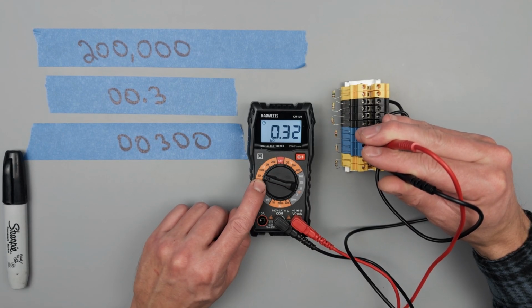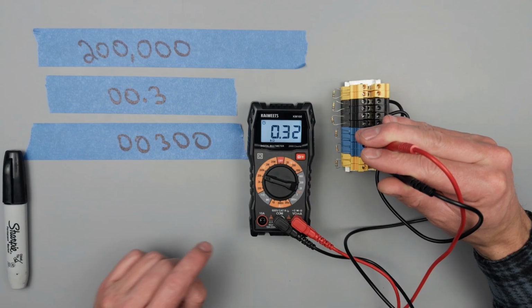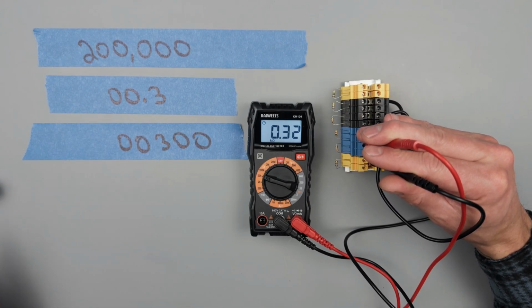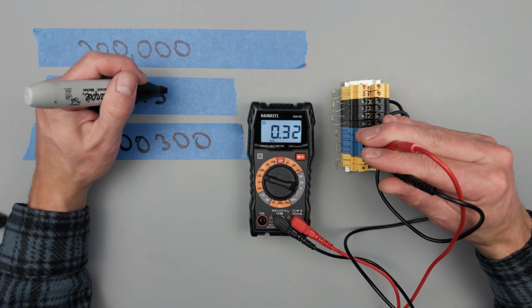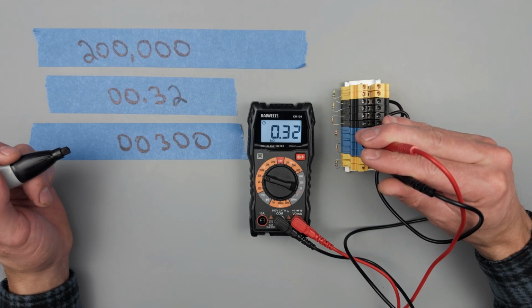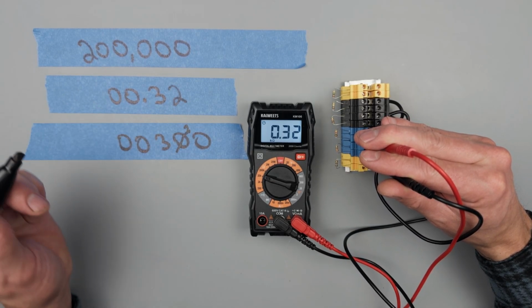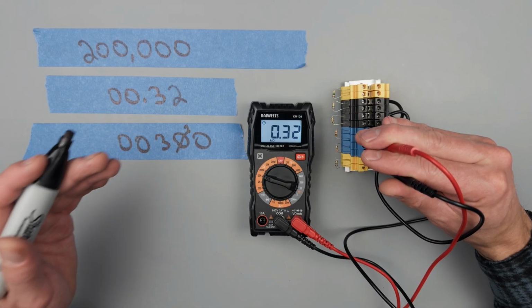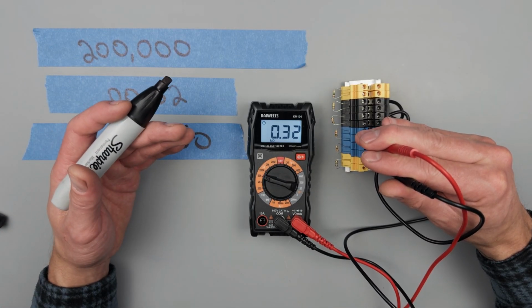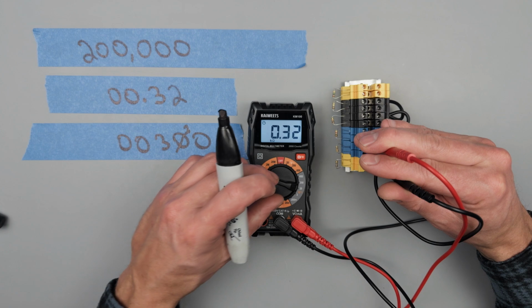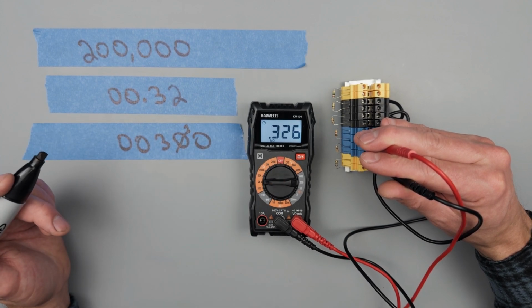We're in the 20K setting. It says 0.32. So the information that we're getting now, as it says 0.32, is it's actually 320 ohms of resistance. We're getting more detail. There were 20 ohms in there that were buried that we couldn't see. Now we got it to the 2K.